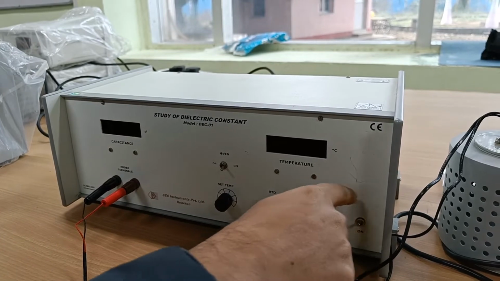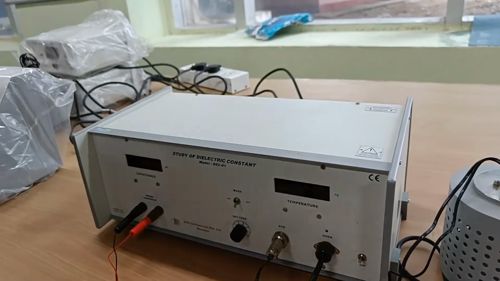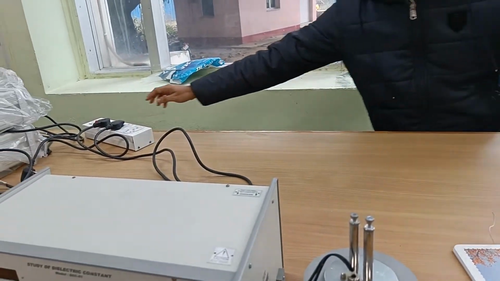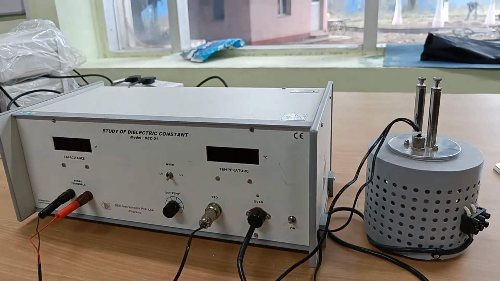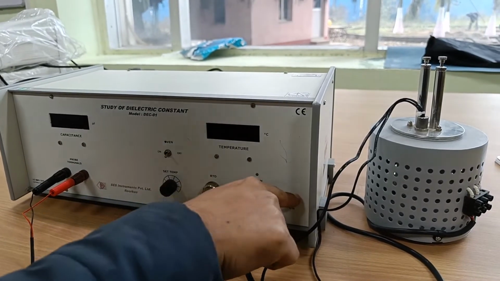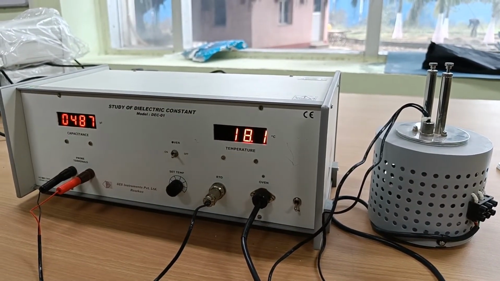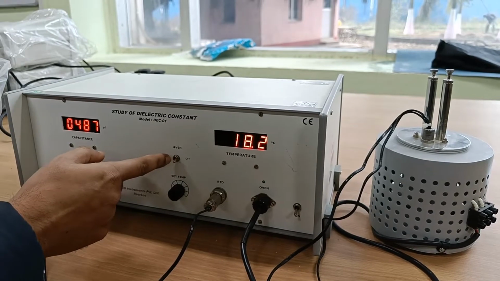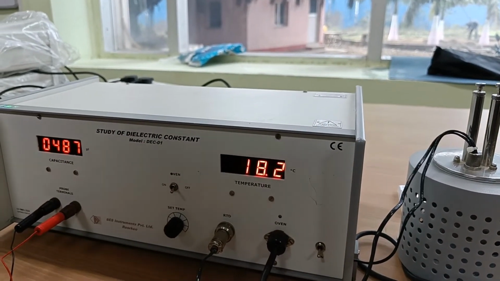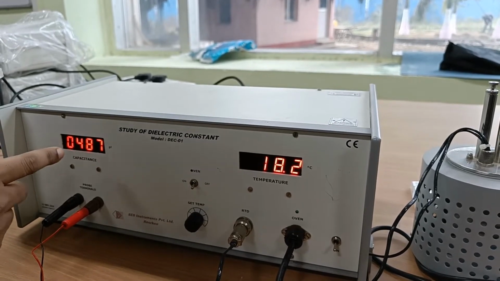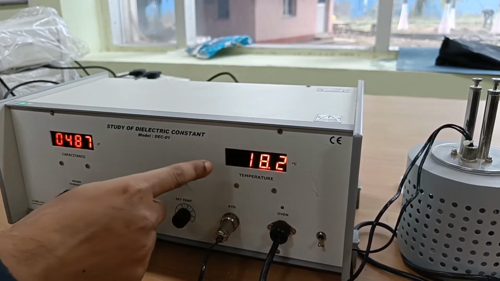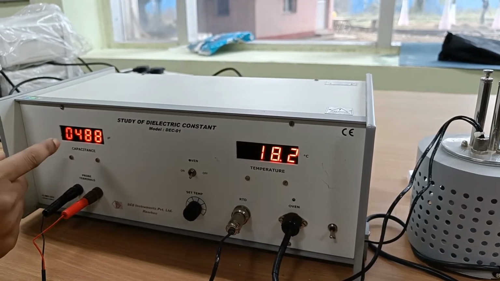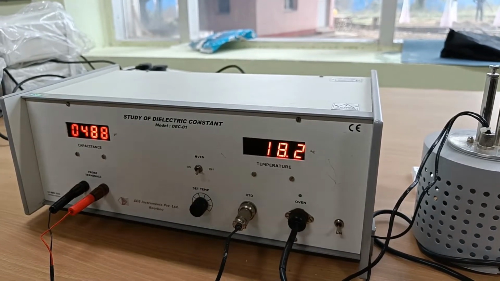Okay, now I am switching on the setup. The setup is now on, but the oven is in the off position. So this is the button for the oven. Okay, and this is the capacitance meter. So the capacitance corresponding to the temperature will be displayed here. We can directly measure the capacitance from this display.